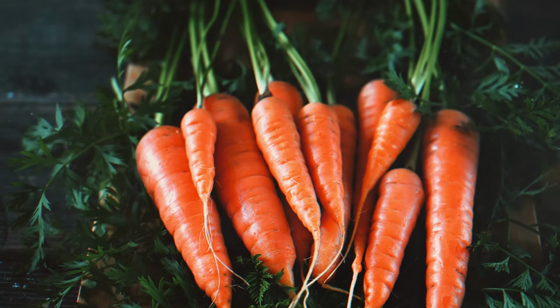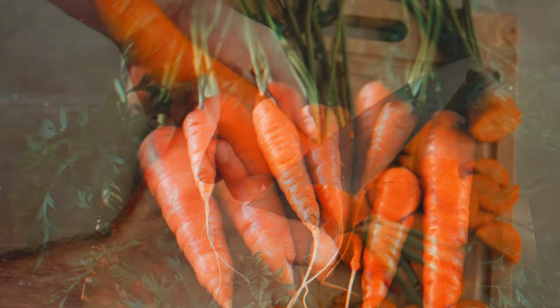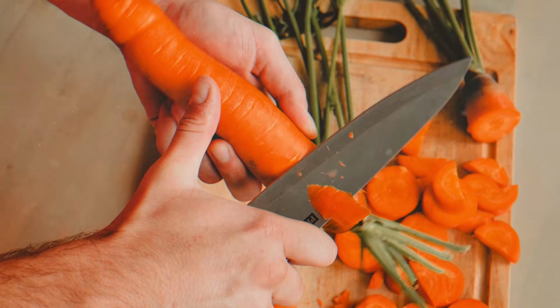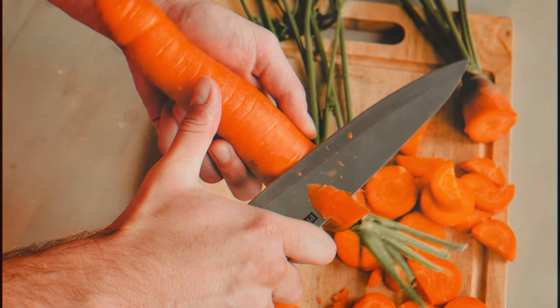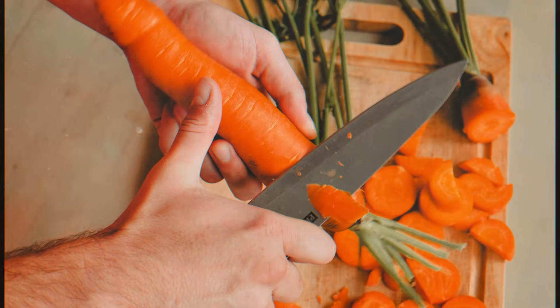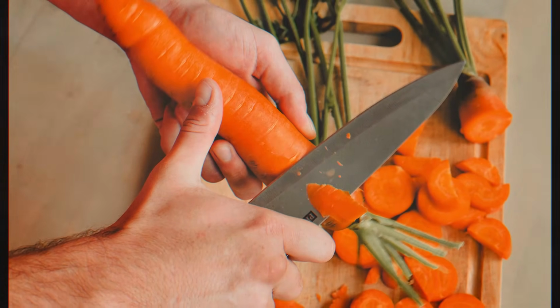Harvesting too early wastes potential yield. Waiting too long can increase cracking, disease damage, core size, or toughness. Older roots may become more exposed to insects and soil pathogens simply because they remain in the field longer.